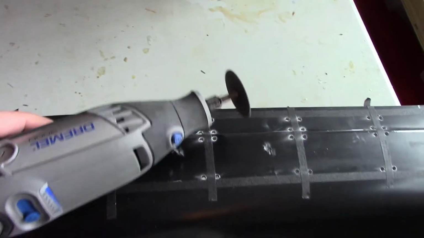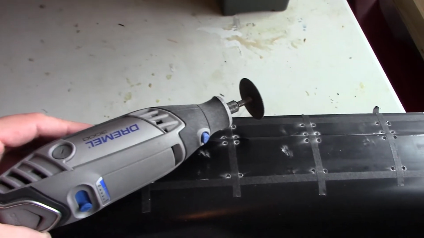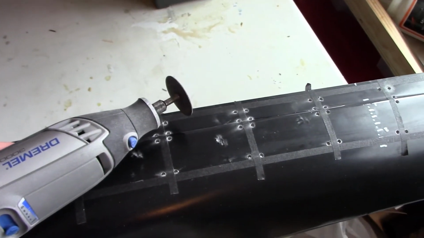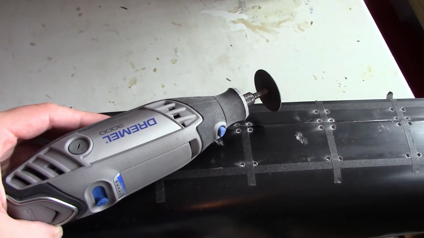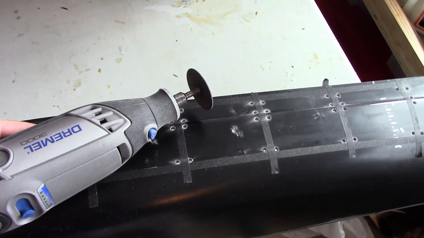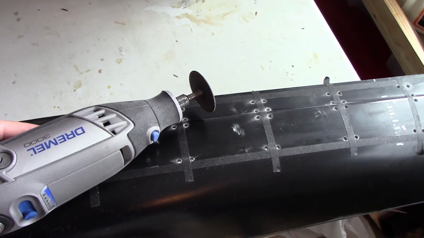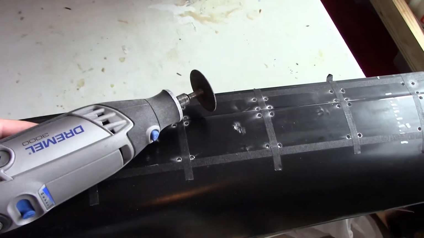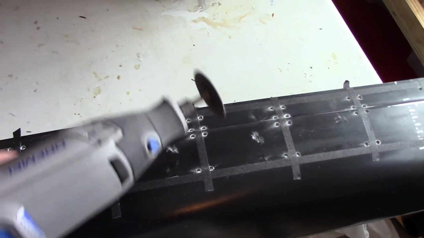The other common tool people use is an oscillating multi-tool. I've used one for different projects, but I don't have one here, so I've just stuck to the Dremel. A lot of people who use the oscillating tool really like it, so maybe I'll try it in the future, but for me the Dremel works fine.